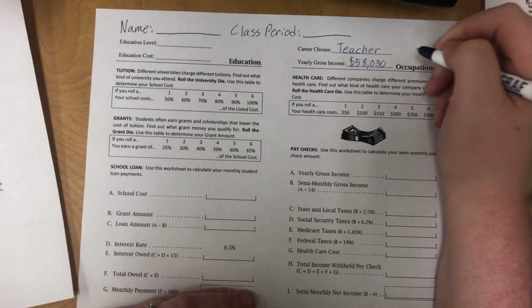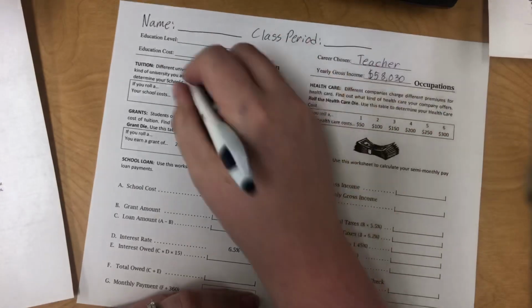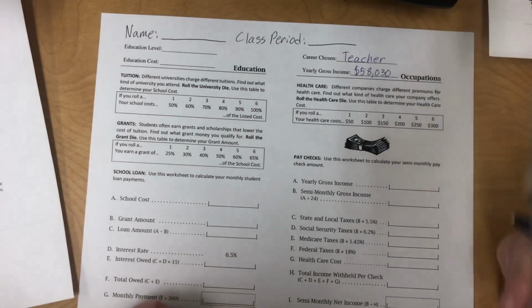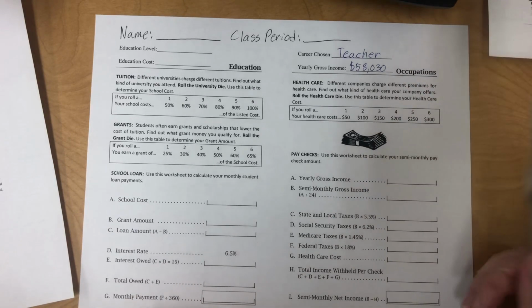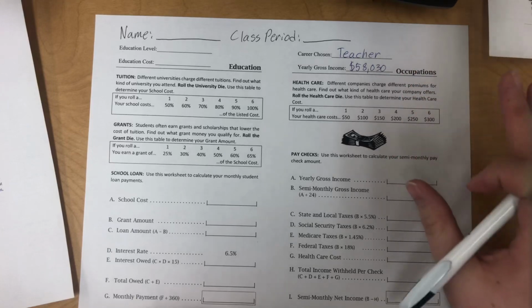Now, if you were one of the first or second period students, you may not have these lines on your paper. I decided to reprint the assignment for the afternoon classes after I discovered how much trouble people were having knowing where to write things down. So your paper may look a little bit different.